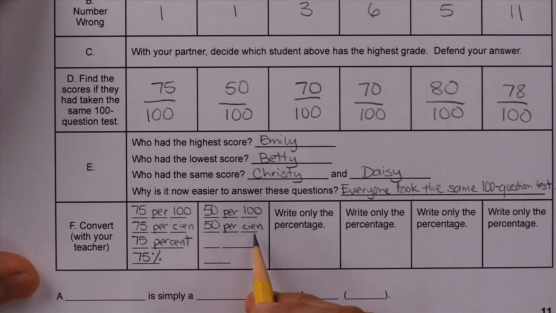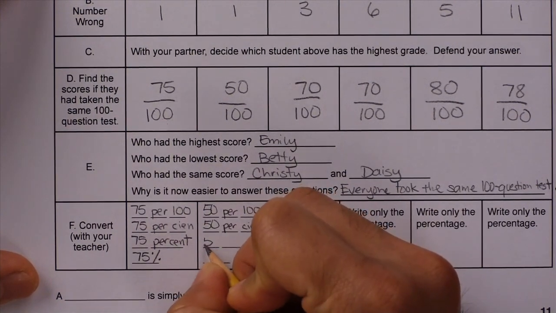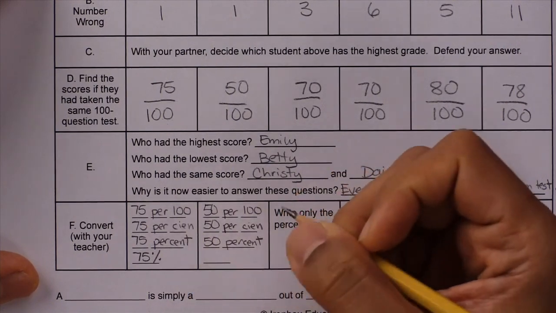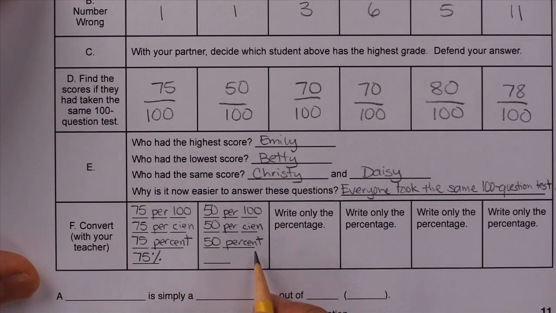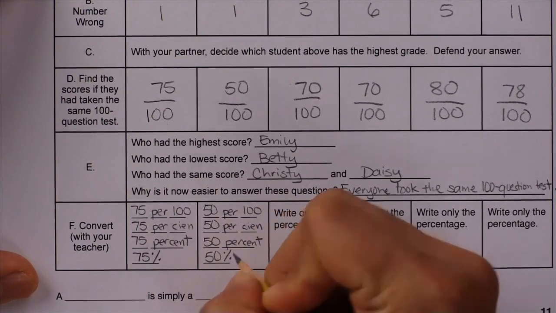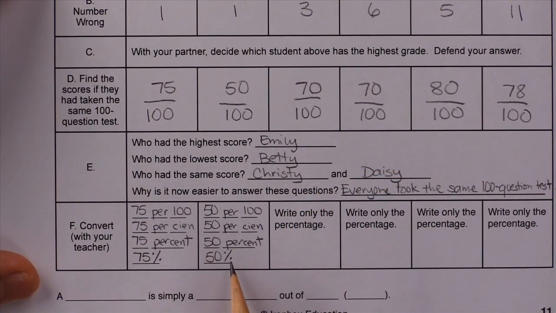Let's move on to the third line. 50 per cien sounds like 50 percent. So that goes on line 3. And 50 percent can be written as 50%. So 50% just means 50 per 100.